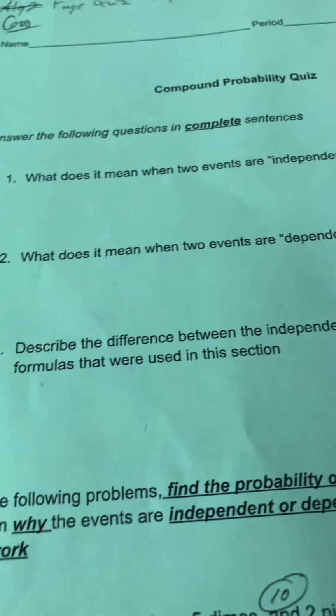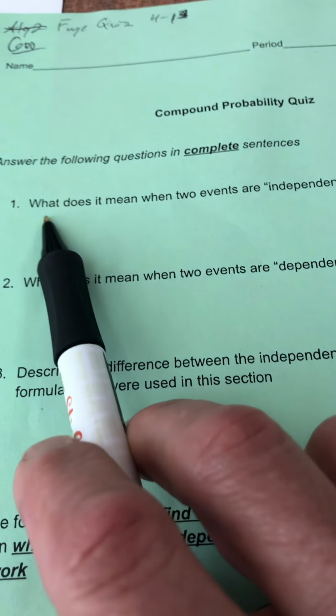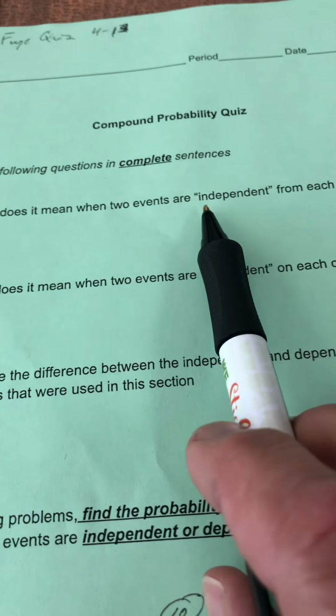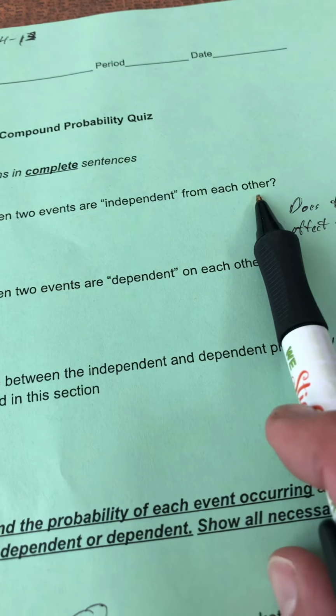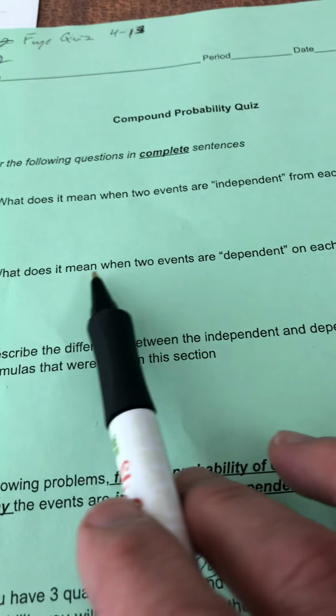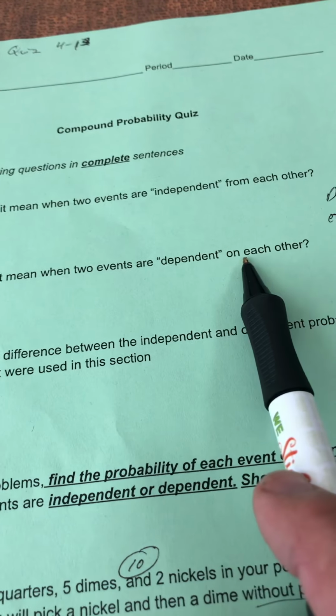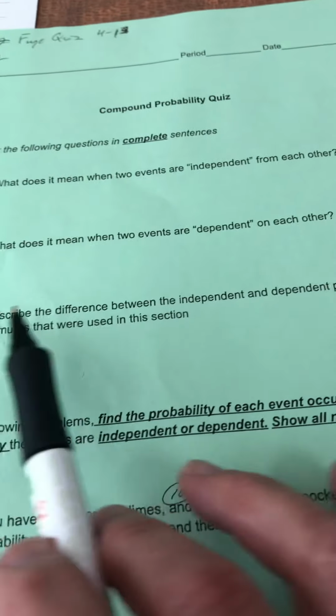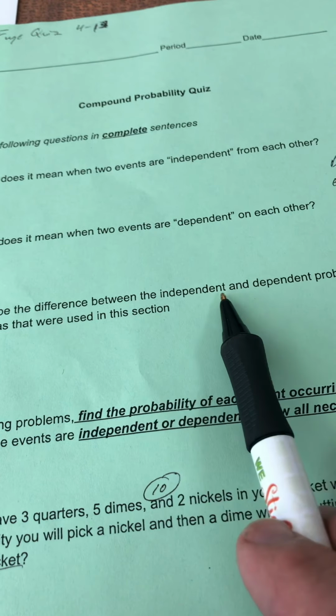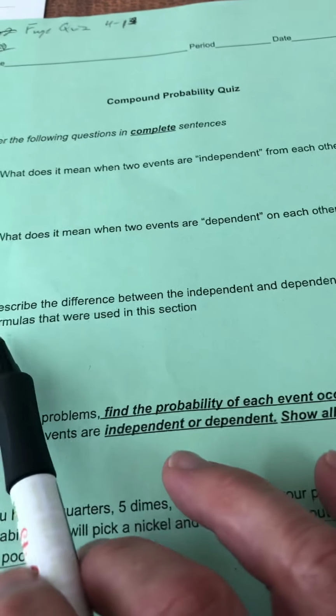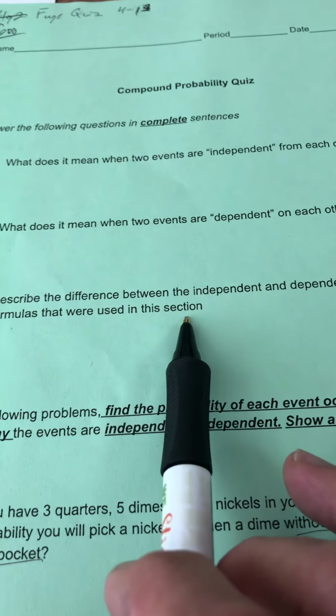So here we go. Number one, what does it mean when two events are independent from each other? Two, what does it mean when two events are dependent on each other? And three, describe the difference between the independent and dependent probability formulas that were used in this section.